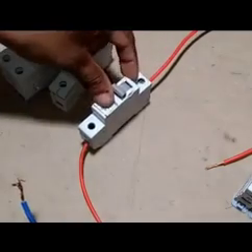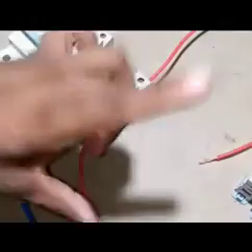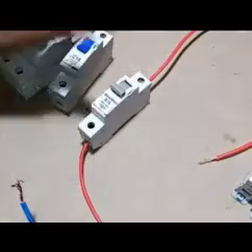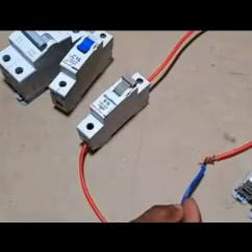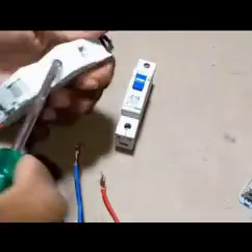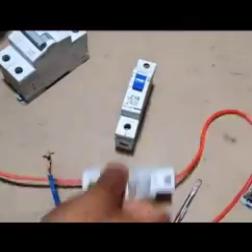Now we will also check whether it operates in reverse polarity. I have reversed the polarity of this MCB and we will try to trigger a short circuit.